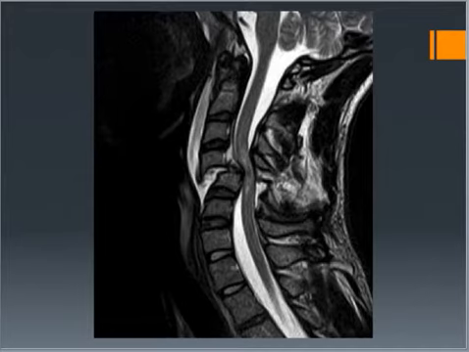So this is also a T2 weighted image, and again I can tell because the cerebrospinal fluid is white. But this is a patient that has a cervical spine fracture. So we're looking at the cervical spine here, and you can see here that the cervical spine is fractured and it's actually pushing posteriorly into the spinal cord.